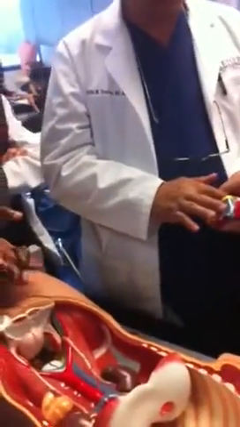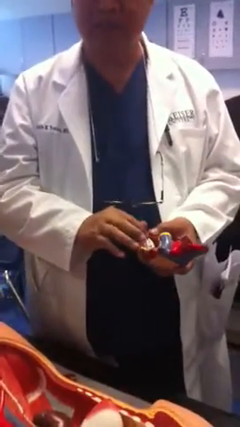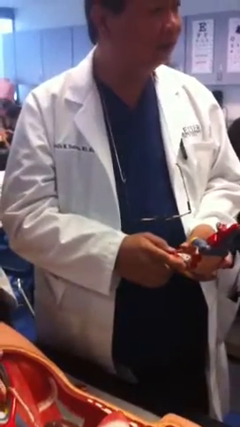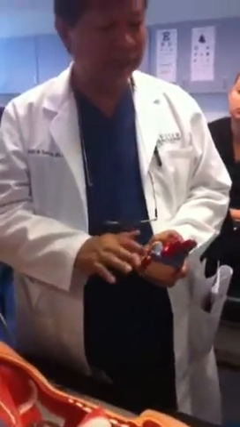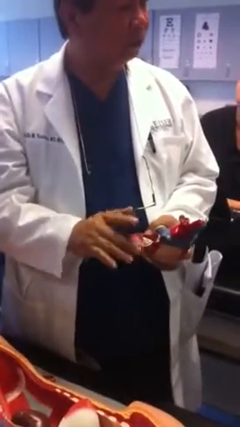If you will forget all the cusp names, the only one that you should not forget is the mitral, because this is the valve that you will see in echocardiogram, and you will be able to identify which one is anterior, which one is the posterior.